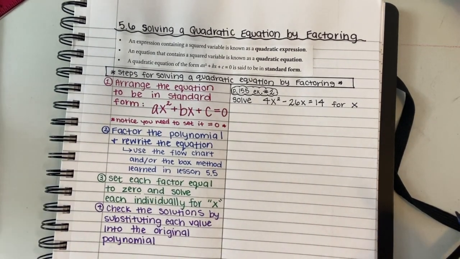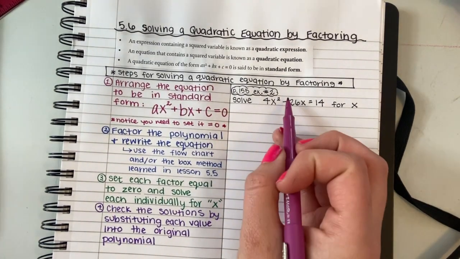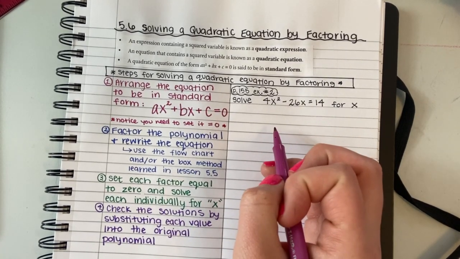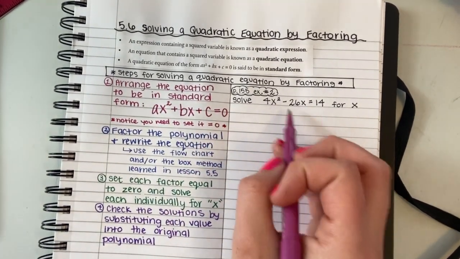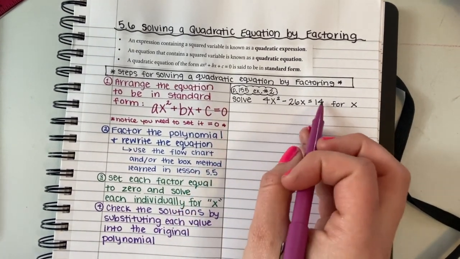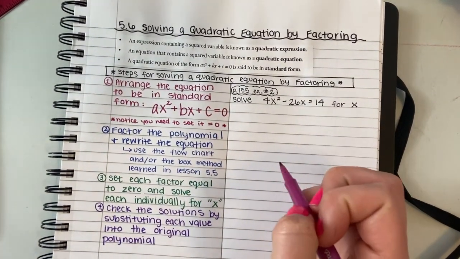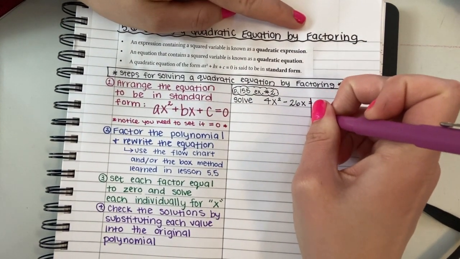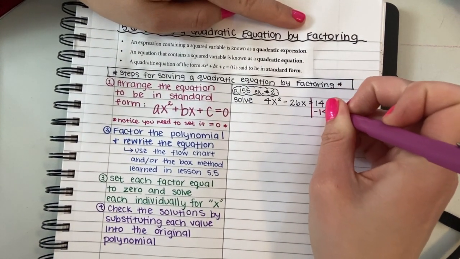Step 1 says to arrange the equation to be in standard form. So I want the first term to be my term with the x squared in it, my second term to be the term with x in it, my constant needs to be third, and then it needs to equal 0. This is not in standard form, so I'm going to rearrange it so that it is.